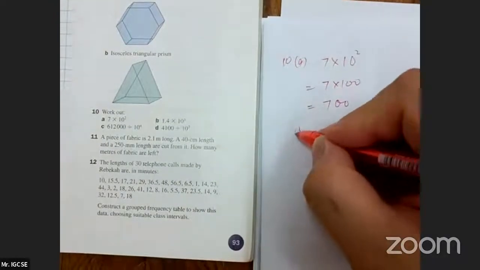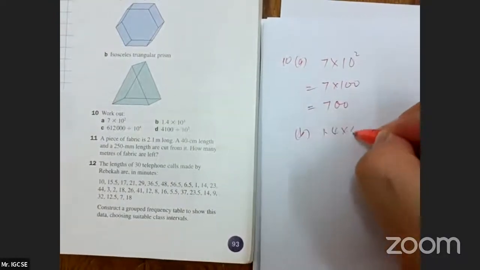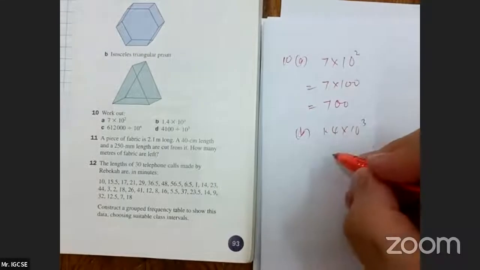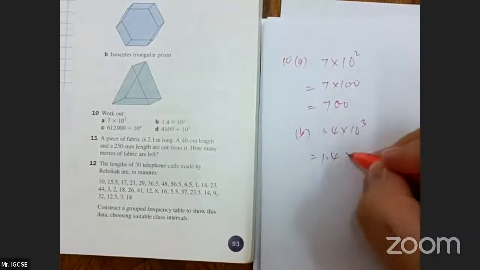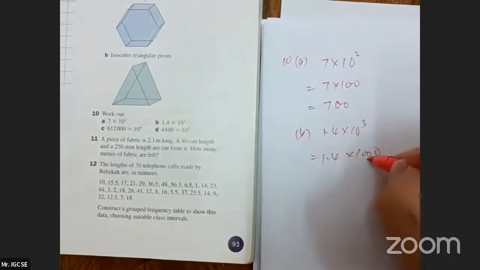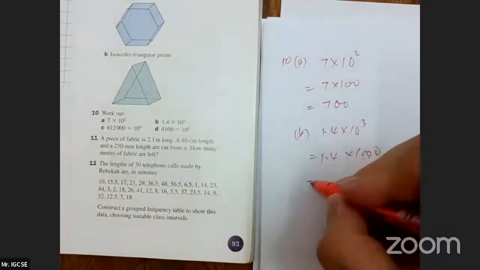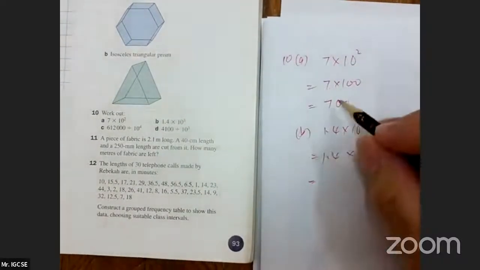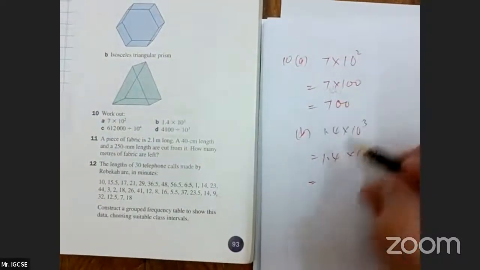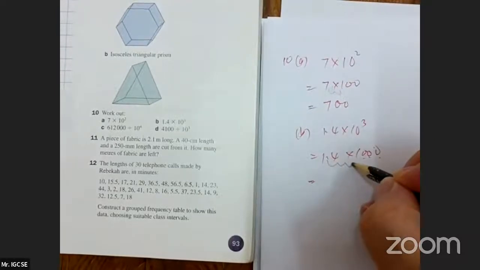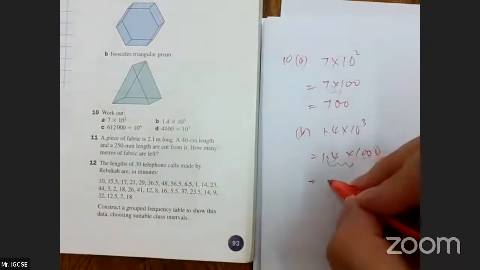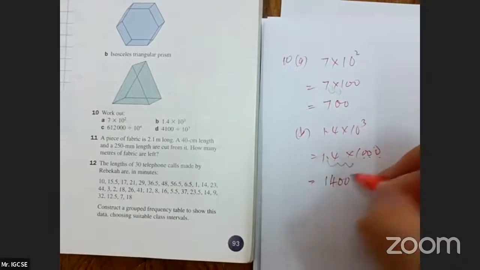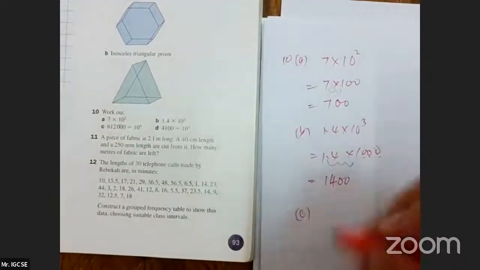B, 1.4 times 10 cubed, so it becomes 1.4 times 1,000. So the number becomes bigger, can you see? This number becomes 700, so this one also will be higher. So it has to become 1,400.